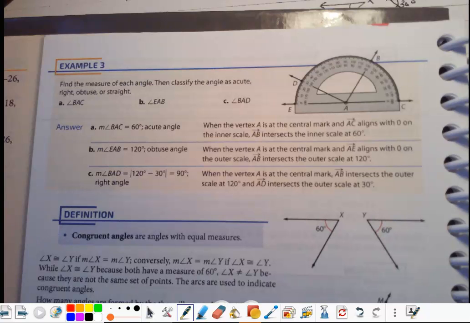90. It's a right angle. How did you get that it was 90? Because right angles have to be 90. But it doesn't have the little square in the corner that shows it's a right angle. Haha, no, we don't get to draw a square in the corner. But that's how you check if it's a right angle.